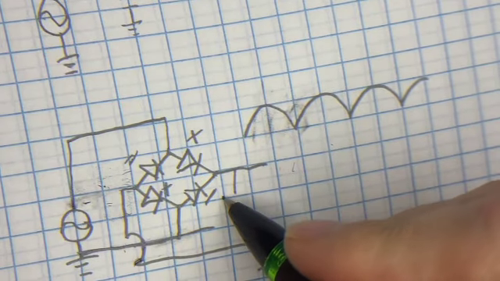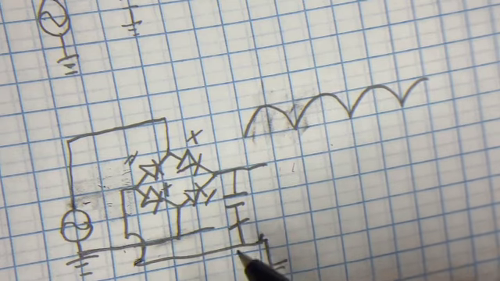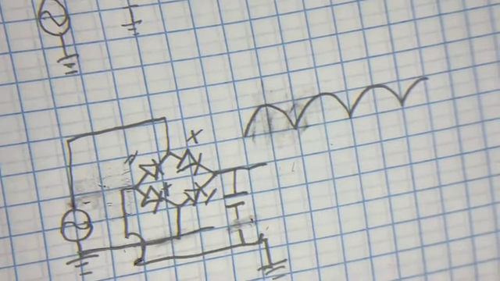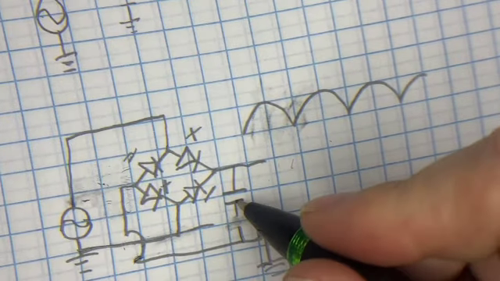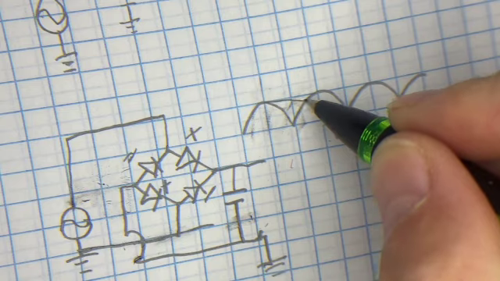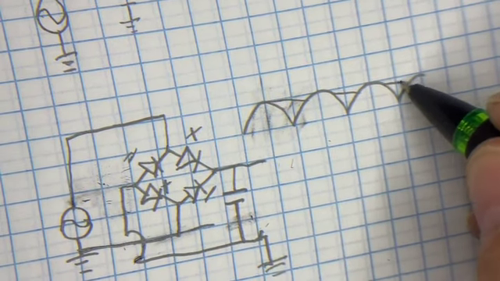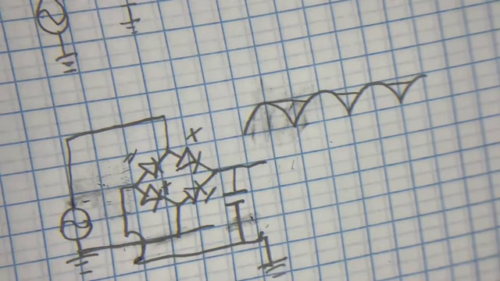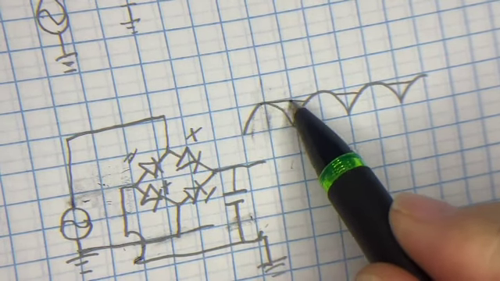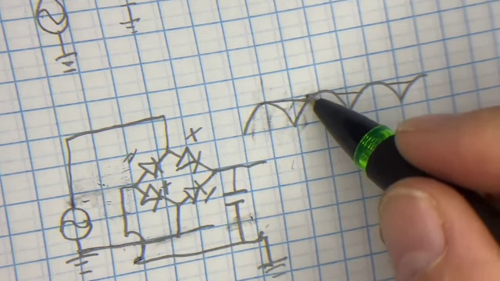So pop a capacitor right here. I just connect it to this ground here. I don't need to draw another ground signal here. Capacitor there, and you get the discharge like this. Typically we use a high value of capacitor so the charging time is such that we have minimal ripple voltage.